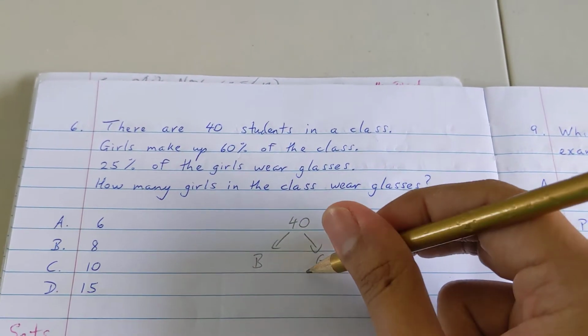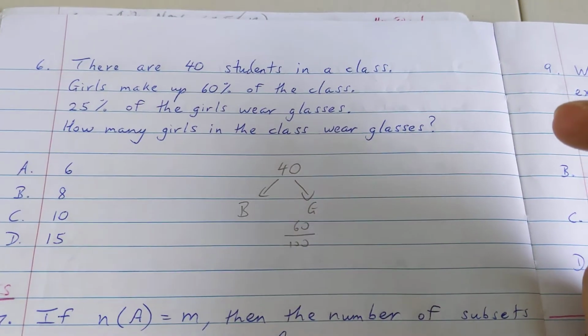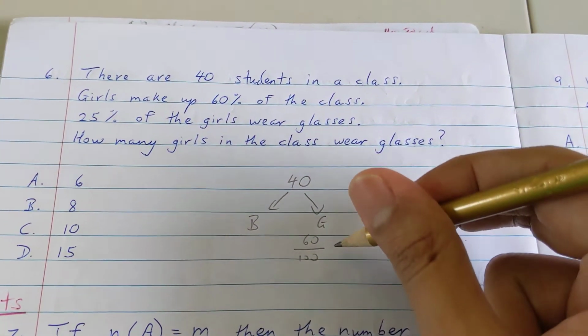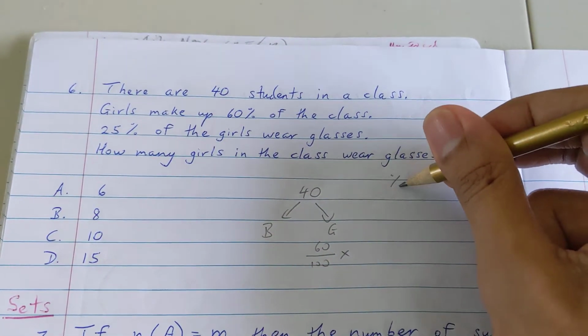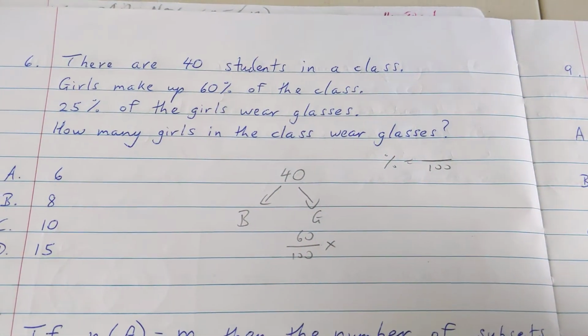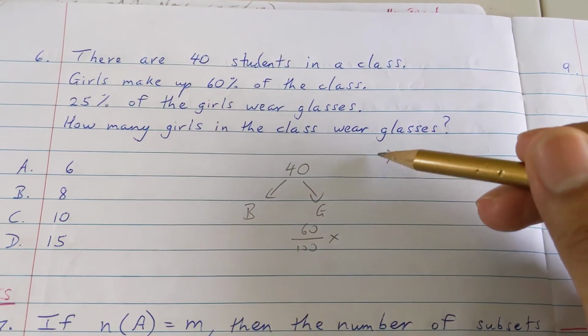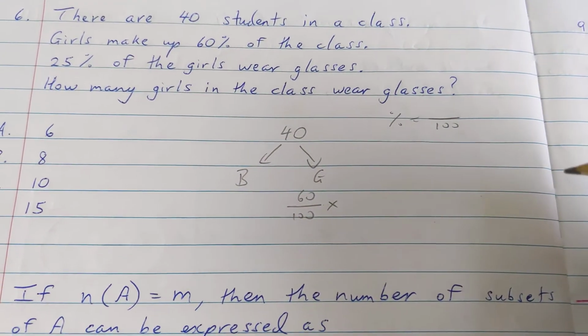And out of the 40 students, 60% are girls. So I just find 60%. Again, the percent sign means out of 100. So anytime you see the percent sign, just put it out of 100. That's why the sign looks like that, right? Because mathematically, I can't do anything with this, but once I change it to a fraction, I can work out stuff now.